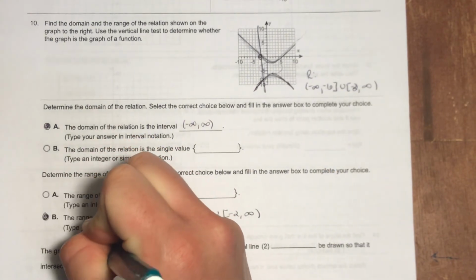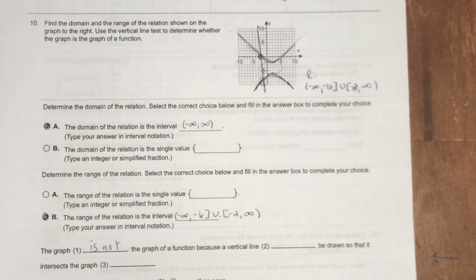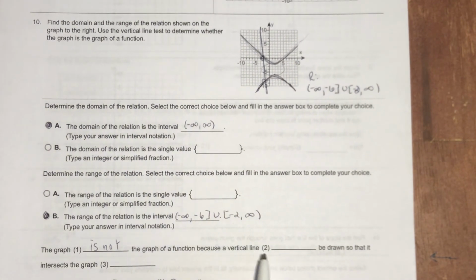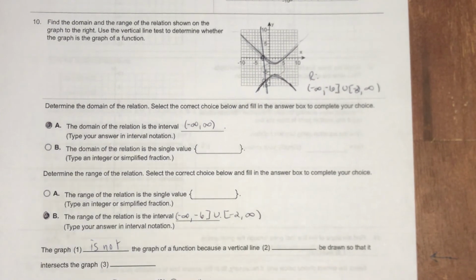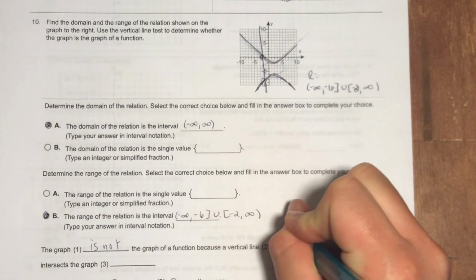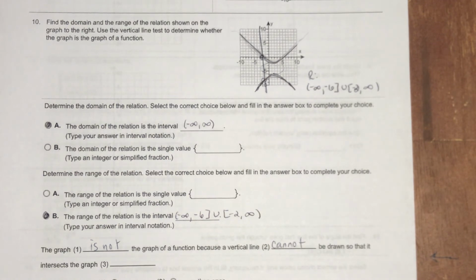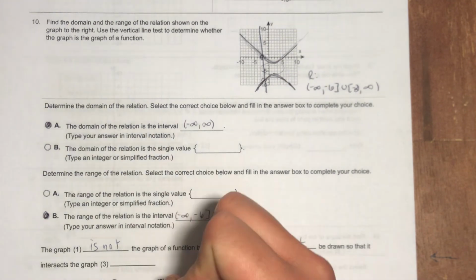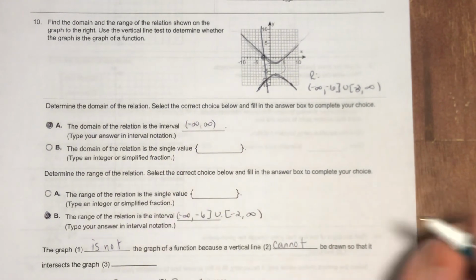So the graph is not the graph of a function because a vertical line cannot be drawn so that it intersects the graph exactly once.